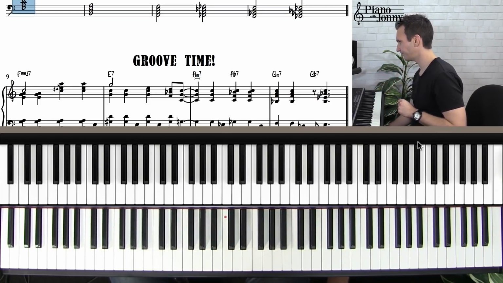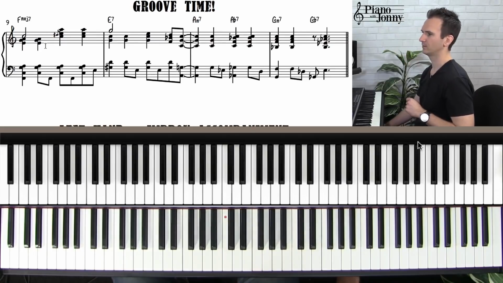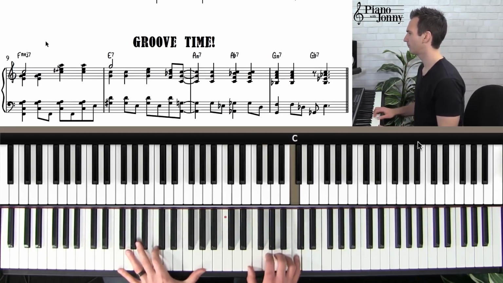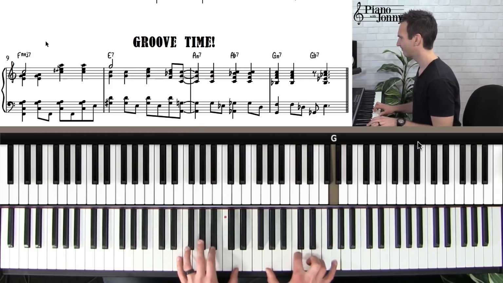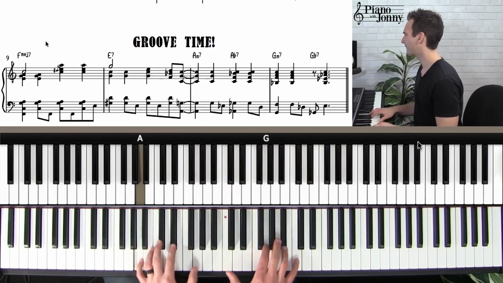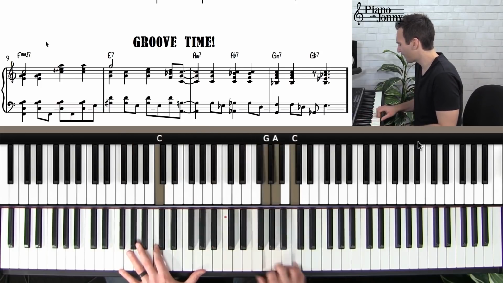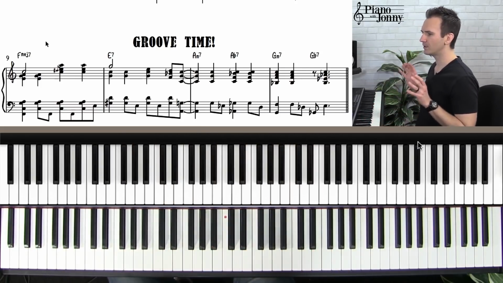Okay, so let's move on, guys. And you got your basic chords here. Let's groove. Let's groove on this. Why not? Check out the groove. Okay, we got some very cool chords in here.